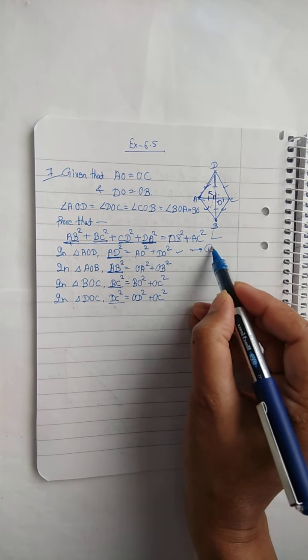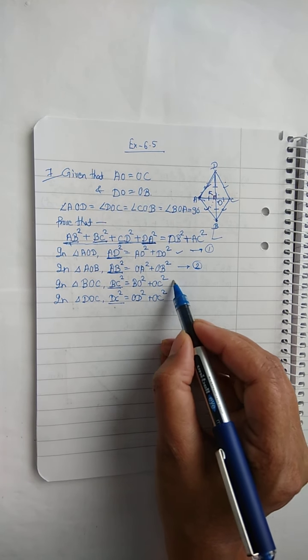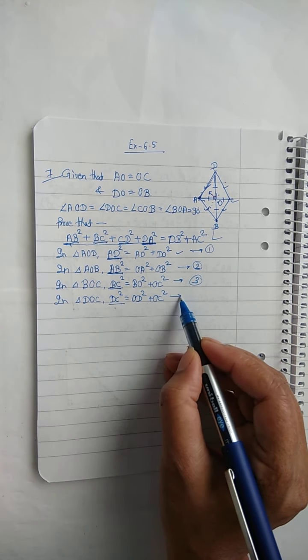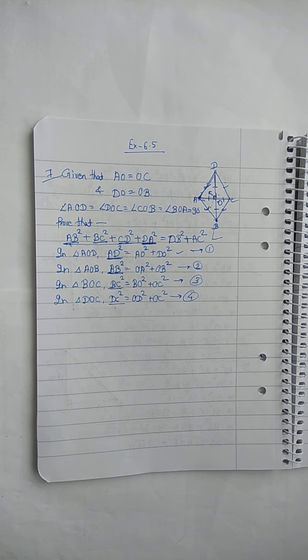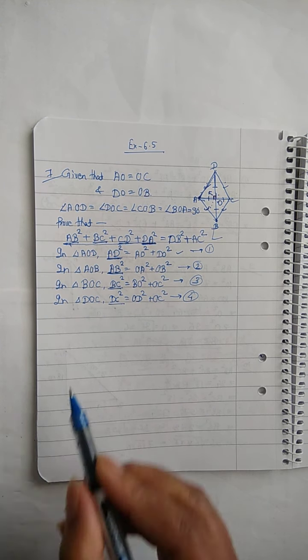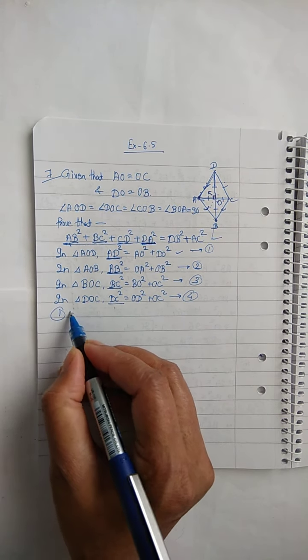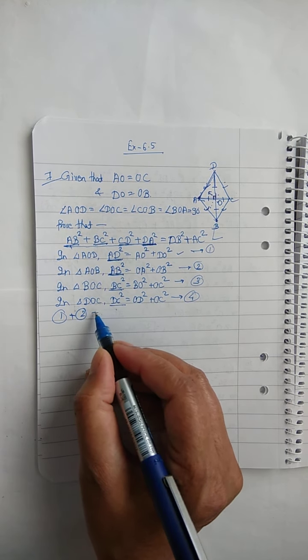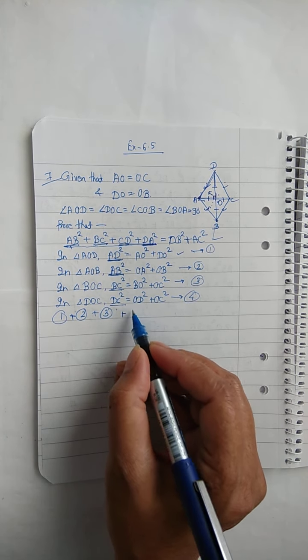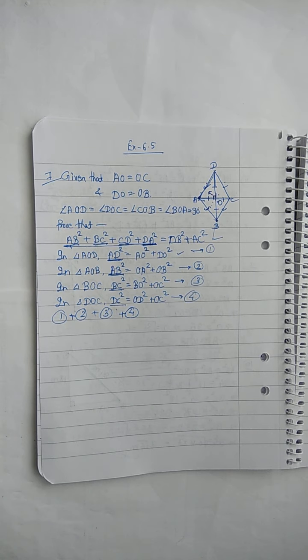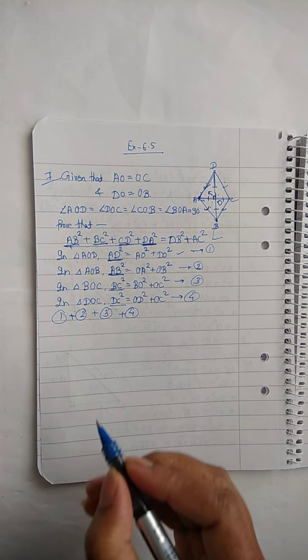So now number them as 1, 2, 3 and 4, and then we will add all these equations, okay? So 1 plus 2 plus 3 plus 4, or we can also write it as adding equations 1, 2, 3 and 4, okay?